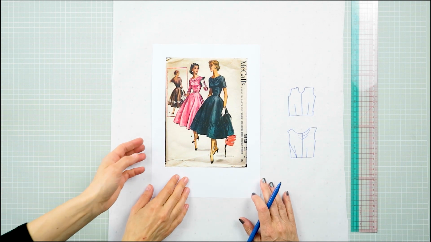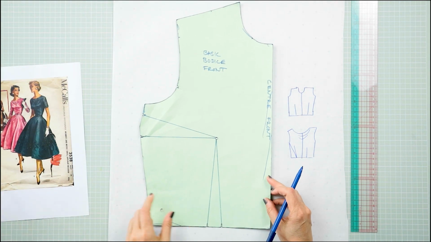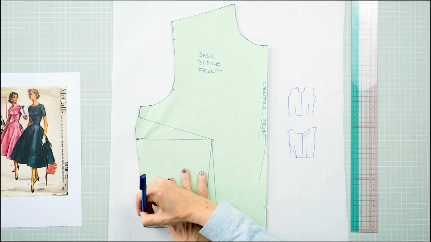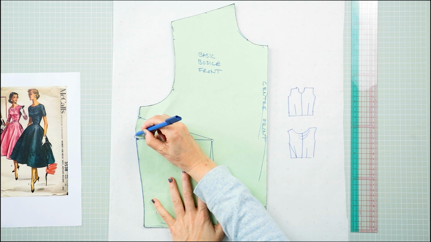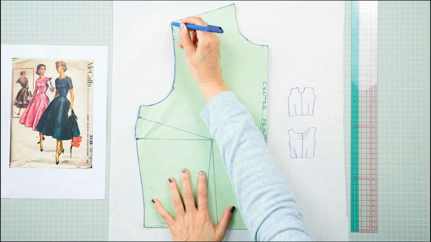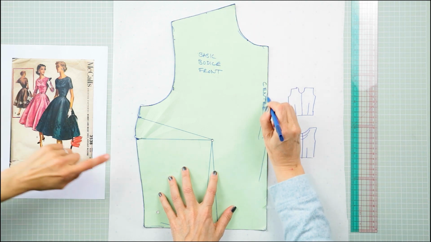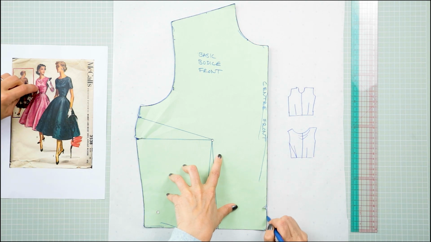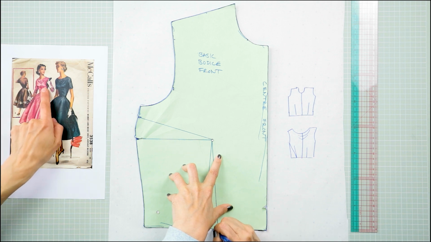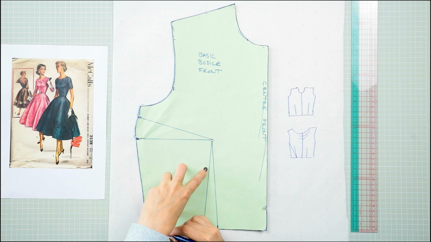Okay, so let's get going. So you draw around your basic bodice as usual. We're going to use both the shaping darts, because you've got a dart here which is your waist dart, and then the volume of your bust dart. You can see it hasn't got a bust dart here. That's what's moved into the neck.